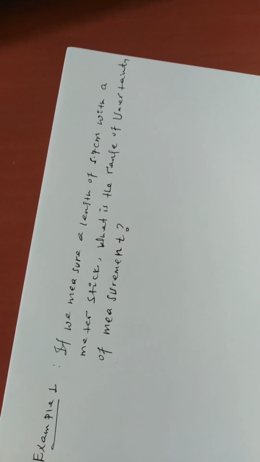And the other is the uncertainty in digital measuring device, which is equal to the smallest increment only, which is 0.0001. So now we are going to see some examples related with this. Follow me. Okay, let us start. This is example 1.